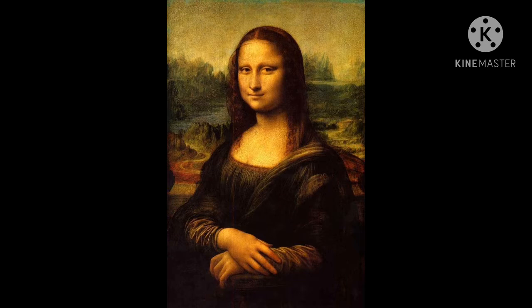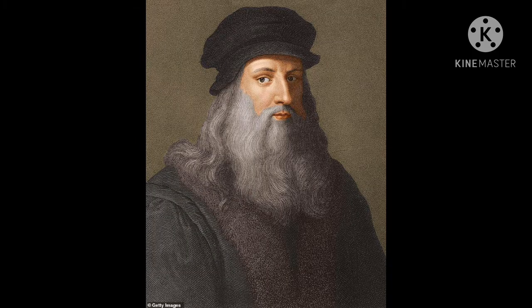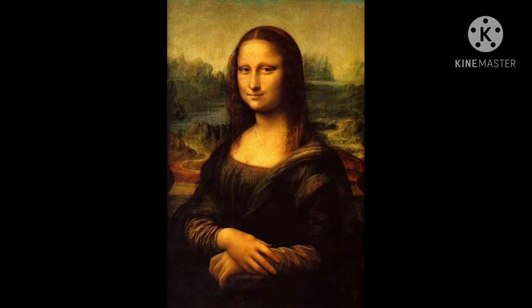As we all know, the great painting of Mona Lisa was painted by the great artist Leonardo da Vinci, the great artist of 14th century. The painting is probably of the Italian noblewoman Lisa Carradine. It has been believed to have been painted between the year of 1503 and 1506.